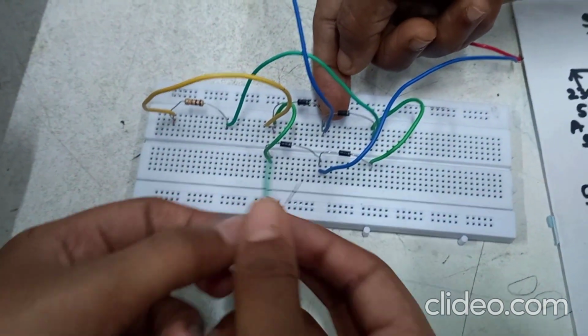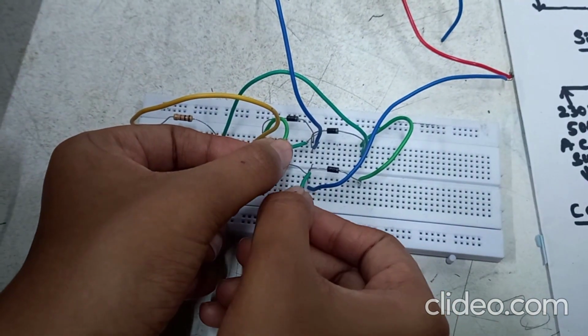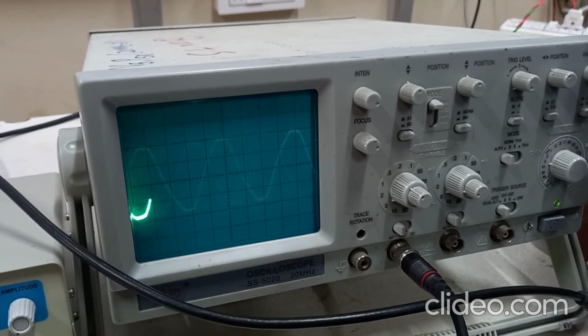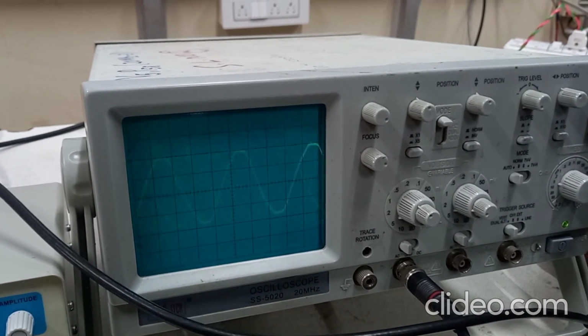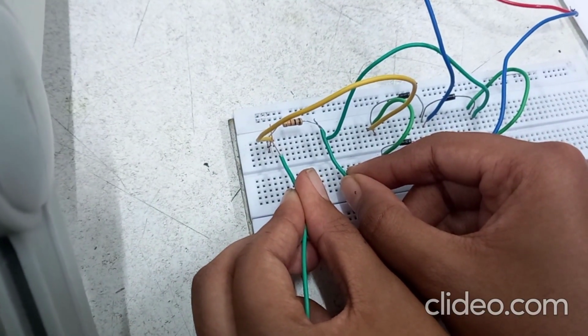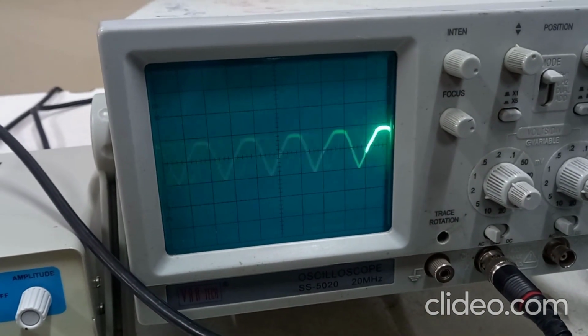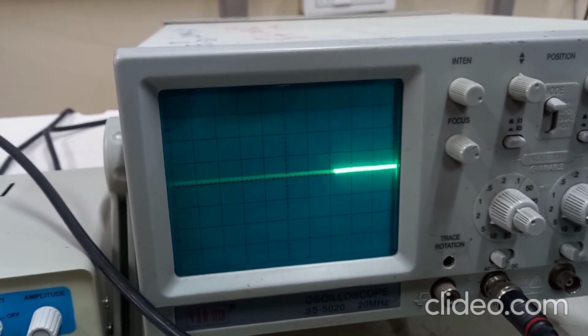Cathode and anode connection is here. One is here, another one is here. We'll check the output. This is the input signal we are getting on the CRO. Now we will check the output across the resistor. We will keep the CRO terminals across the resistor. We will check the output now. This is the output of the full wave bridge rectifier in both the half cycles.